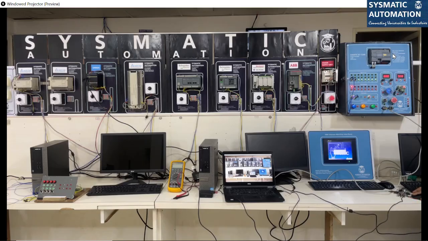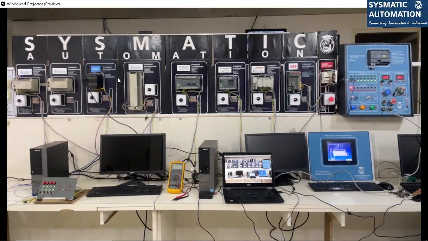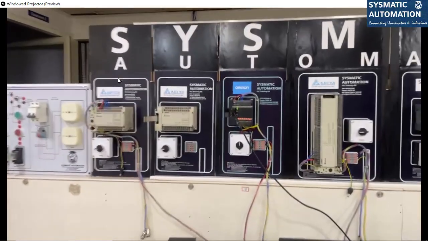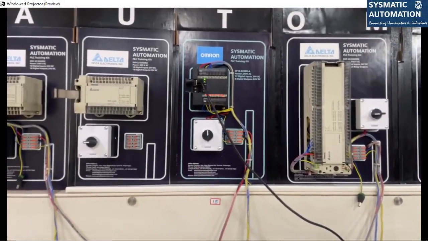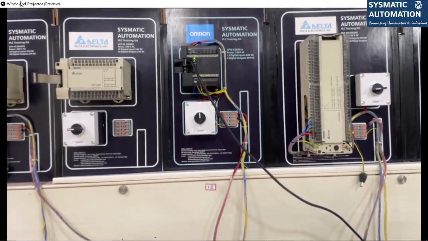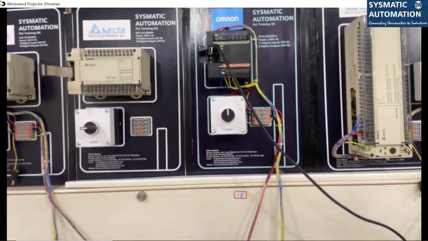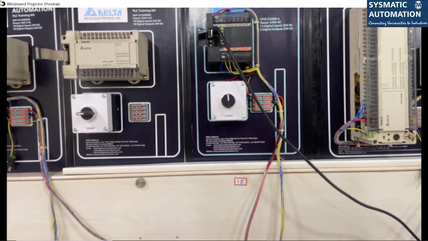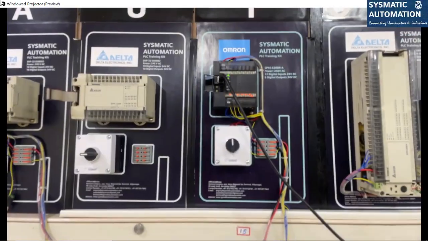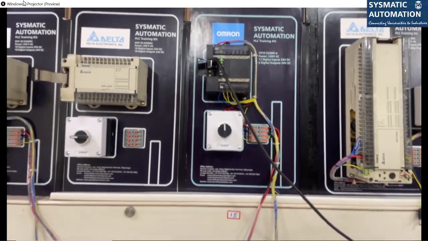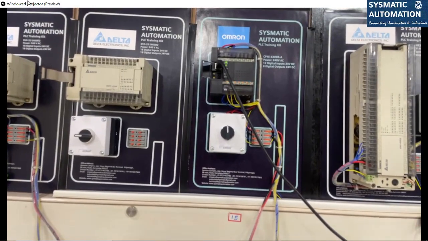So to start with now, we'll go to Omron, download the program in Omron and see how our actual program works on physical PLCs of Omron. Okay, so I'll zoom it to Omron PLCs now. So this is my Omron PLC, right?